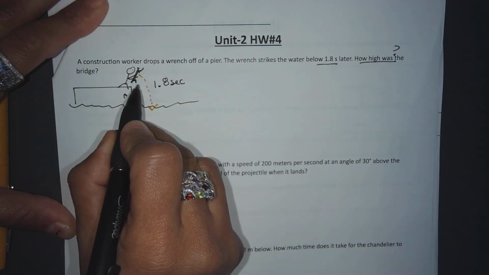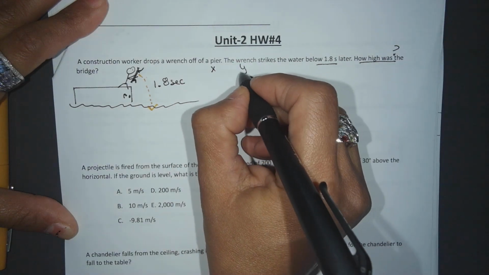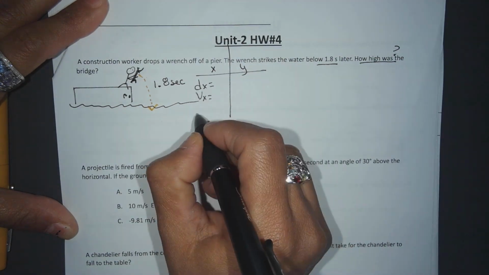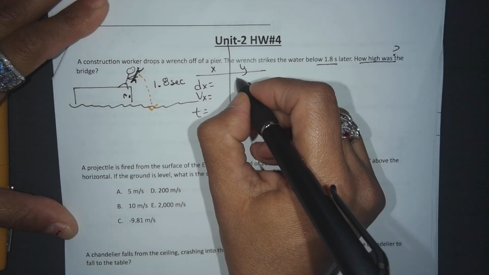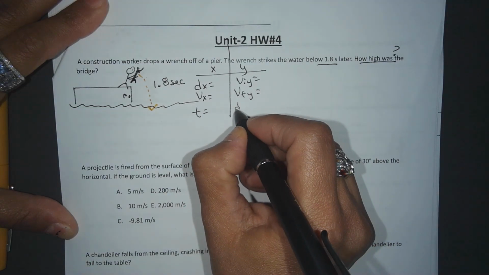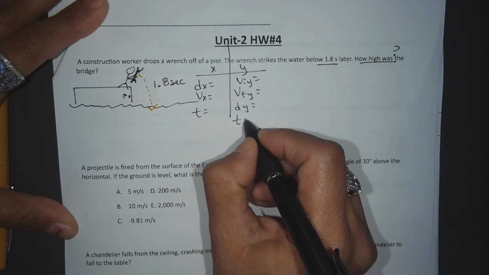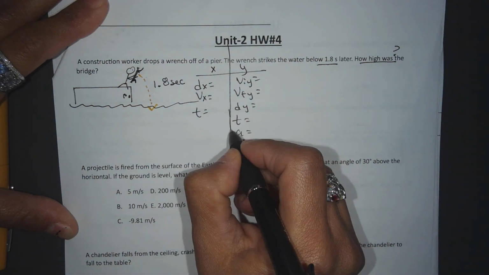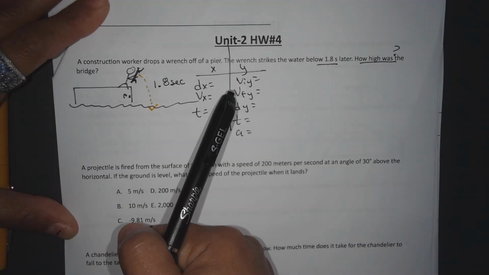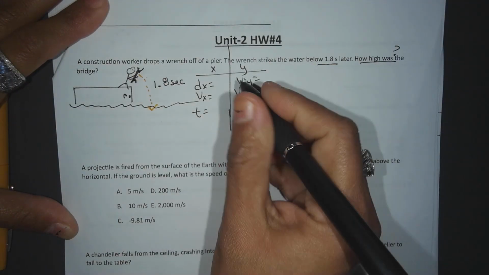Well, I see a parabola, so it's x and y axis. dx, vx, t. viy, vfy, dy, t, a. I'm actually looking for how high up, so I'm looking for the y-axis, but let me plug in what I do have.